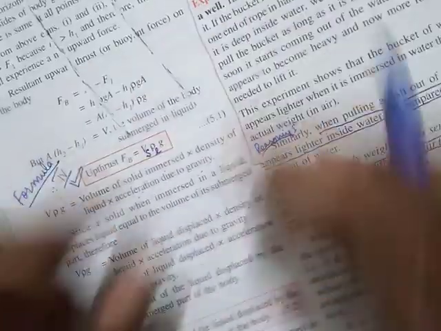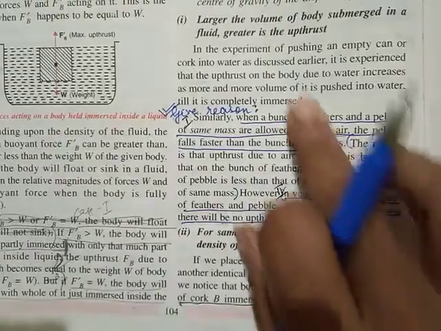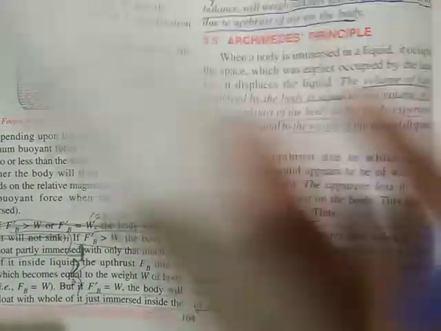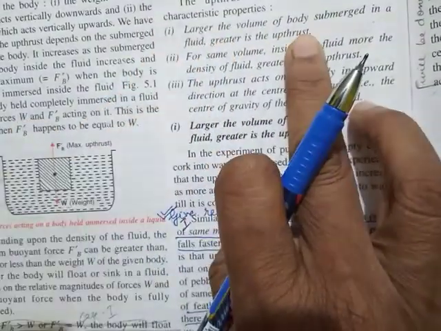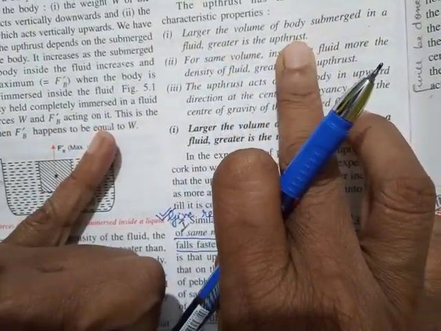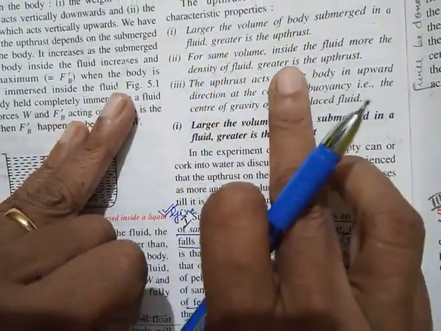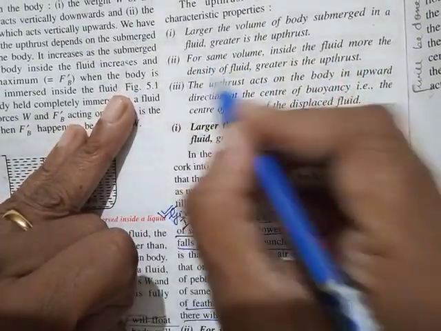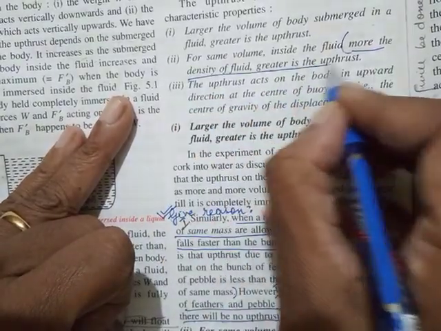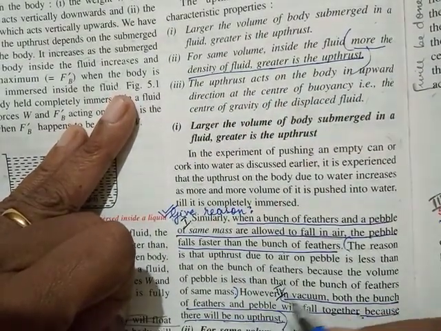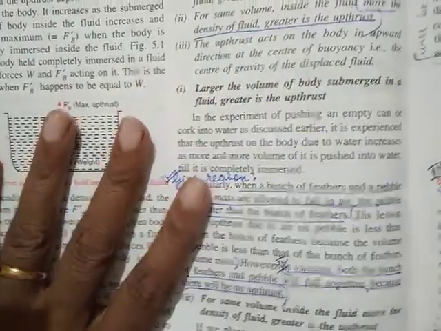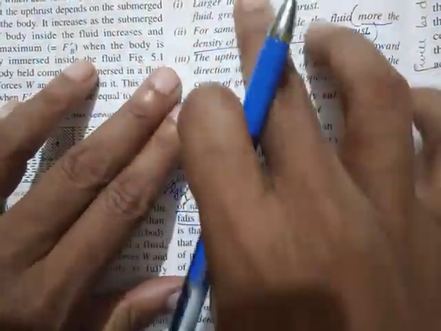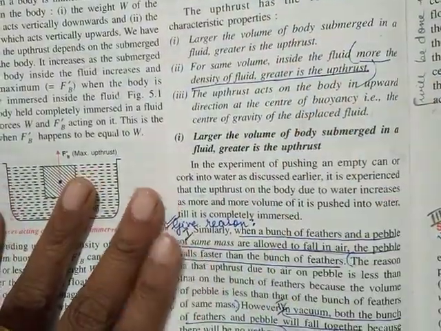Now there's something called characteristics, and that is also basically factors. Three characteristics they're talking about. What are they? The larger the volume of the body submerged, the greater is the upthrust. This is one factor. Inside the fluid, the more the density of the fluid, the greater is the upthrust. This is also another factor. This we'll be seeing later. One portion, that is flotation, I'm not doing now. We'll be doing it in the 6th chapter. So right now I'm going to tell you about these two characteristics, which are basically factors.